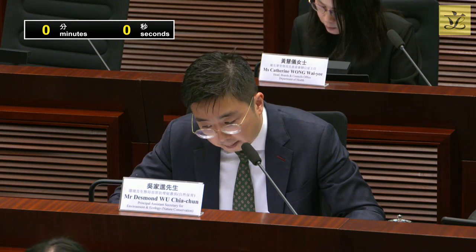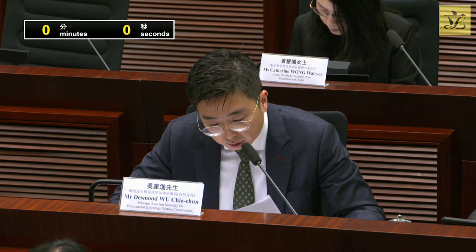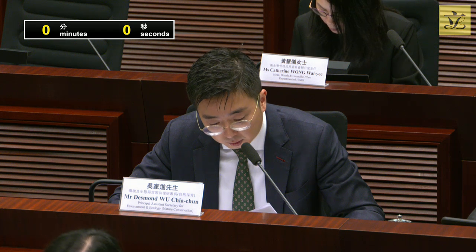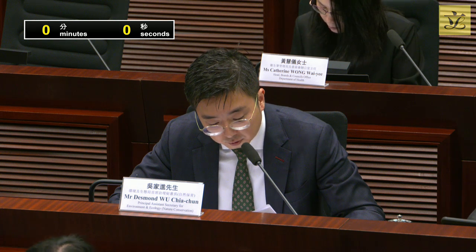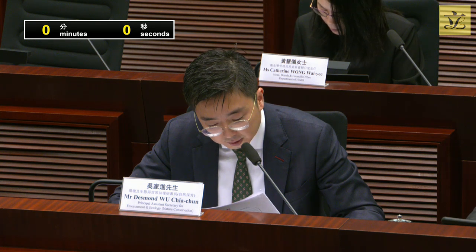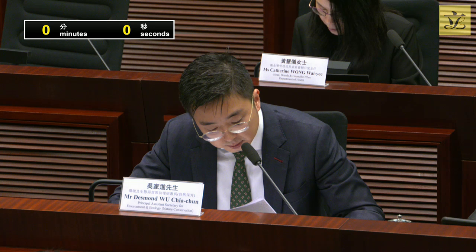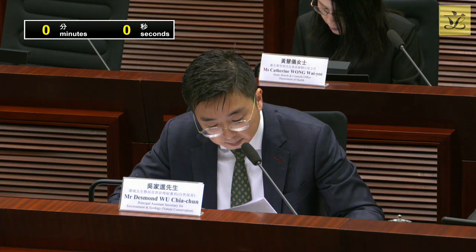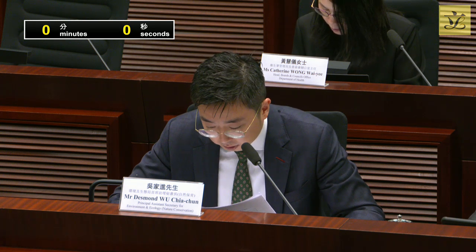So CAP 586 has set out the names of the various endangered species, and we also, according to the international standards, add the popular names of the endangered species, and also sometimes the names used by the relevant authorities of the country or region in which these endangered species are found.